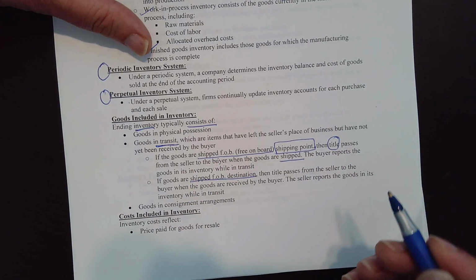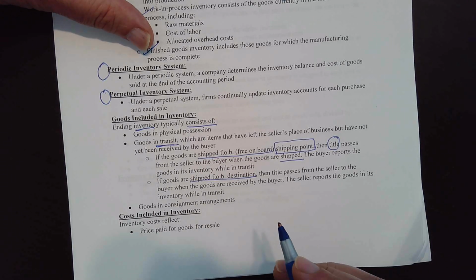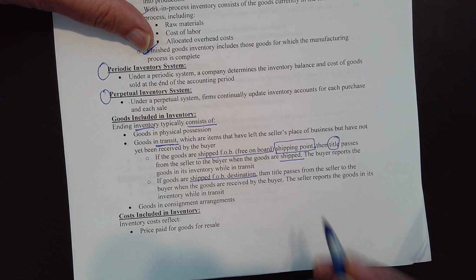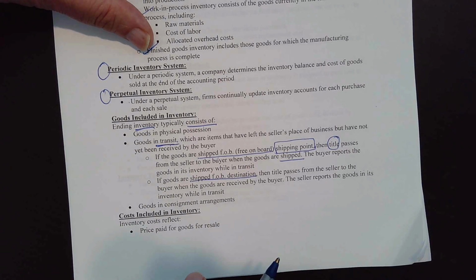So as soon as Best Buy ships you your TV, while it is in transit, suppose Best Buy is shipping you a TV from Arizona and you live in Dallas, Texas. While the TV is in transit, with UPS bringing it from Arizona to Dallas, during that time the customer owns the TV.